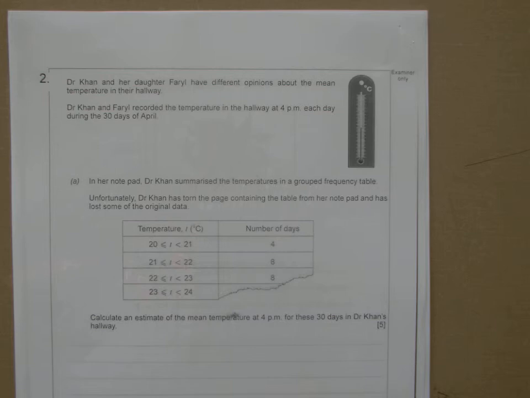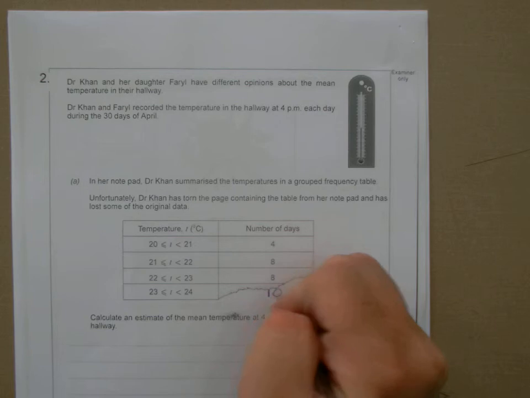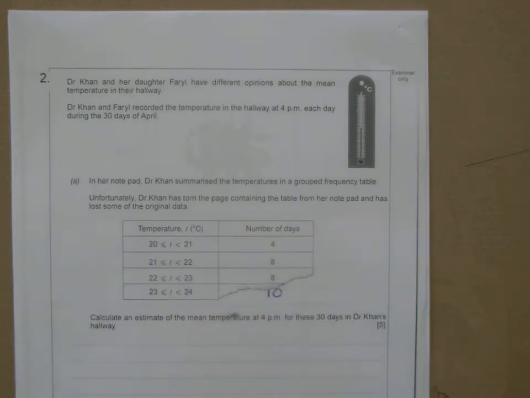So we've got this here. Unfortunately, Dr. Khan has torn the page containing the table from her notepad and has lost some of the original data. To be honest, that is easy to work out, because it's 30 days. We've got 4, 8, and 8 there, which gives me 20. So there's got to be 10 days here. It's not too difficult to see, because it's got to be 30 days in April.